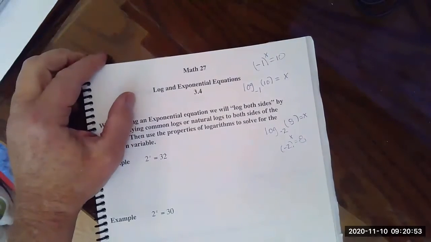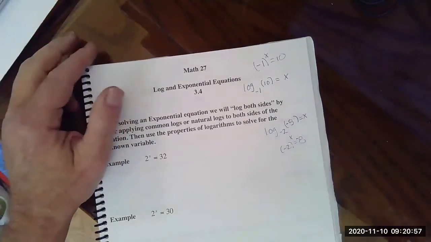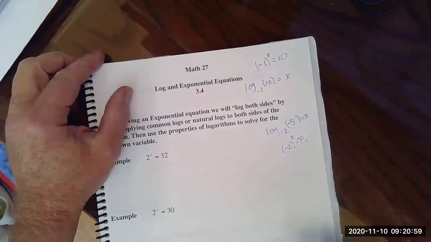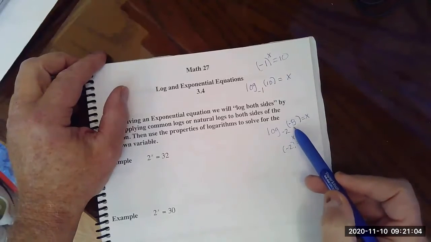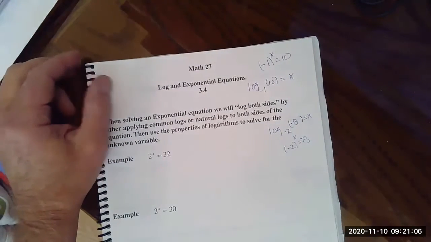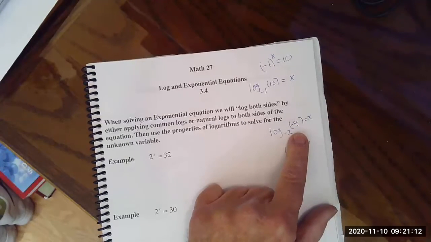Okay, how about -8? That would be interesting. Yeah, well, that could be 3. However, for the definition of logarithms, the -8 is called the argument, and it can't be negative. So there are a lot of rules that you have to remember.